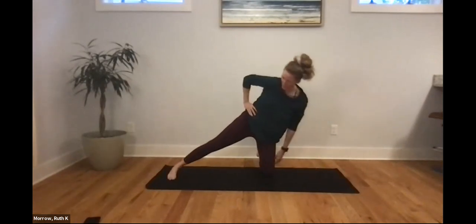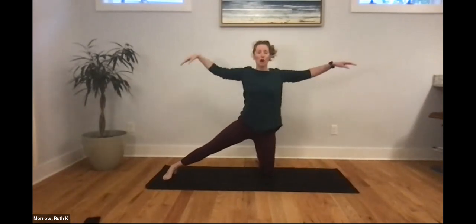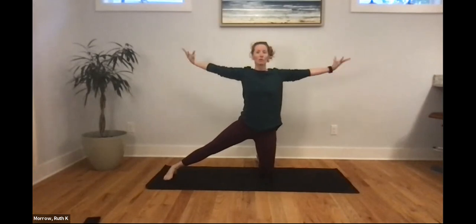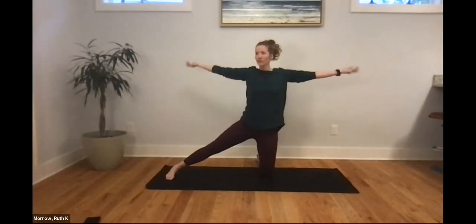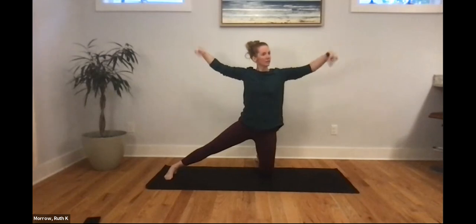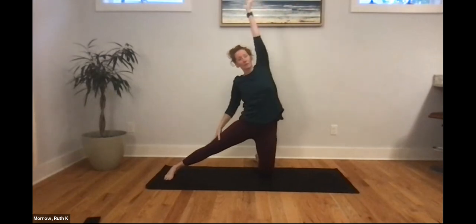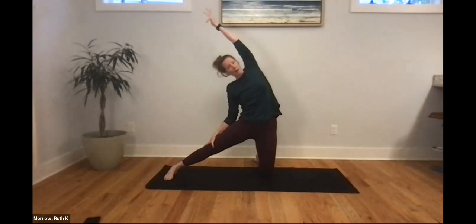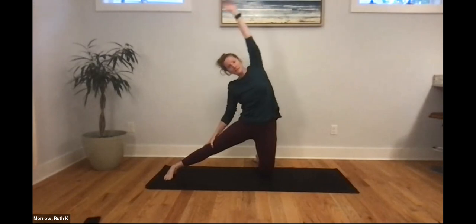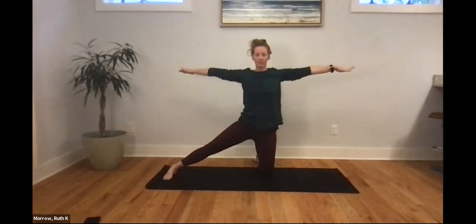Now put your right foot down and lift up into gate pose. Arms spread out wide, shoulders down. Roll out your wrists and circle. Good. Now bring your right hand down your right leg. Left arm stretches up and over. Little side bend. Come back up, arms to a T.